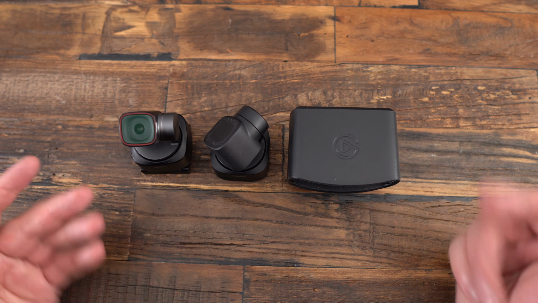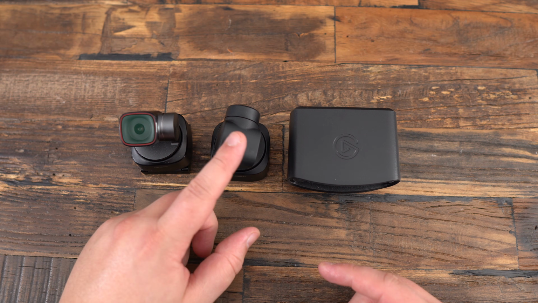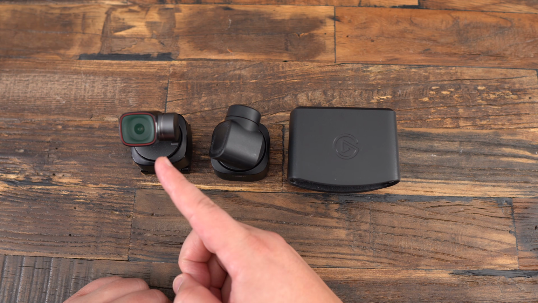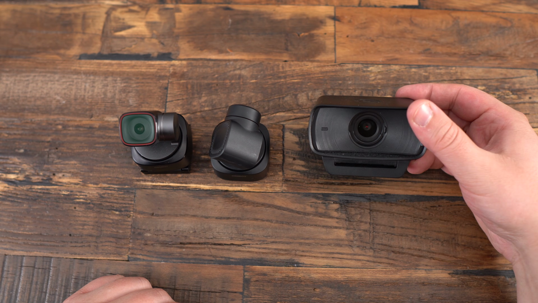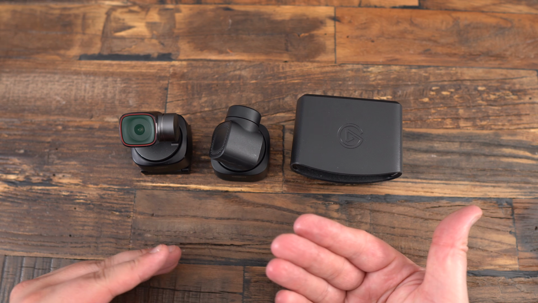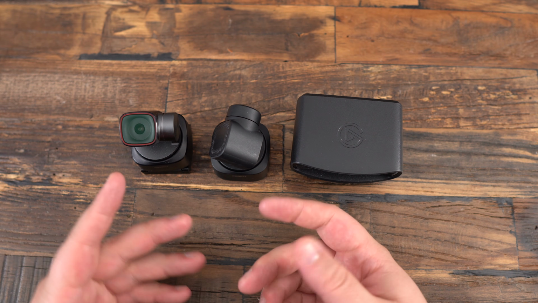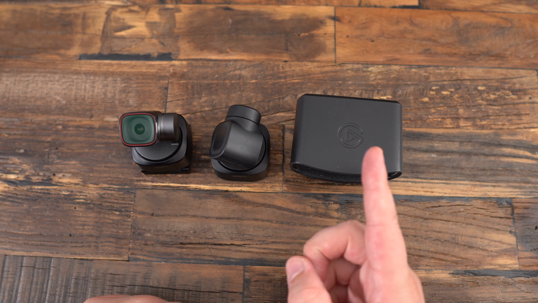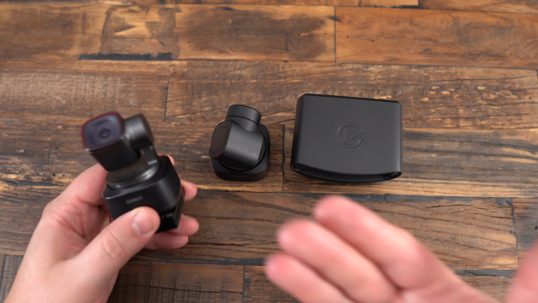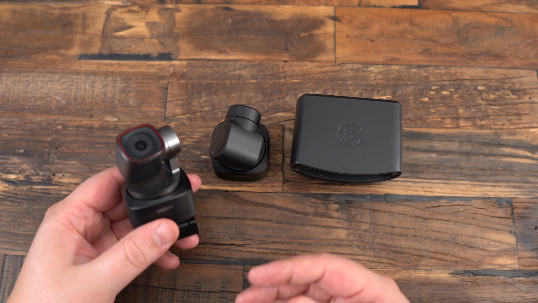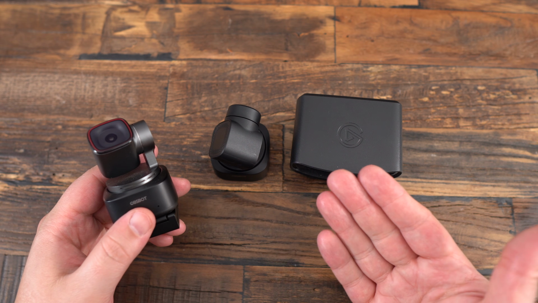Today we're diving into a showdown between three really popular webcams in the market right now. The OBSBOT Tiny 2, the OBSBOT Tiny 2 Lite, and the Elgato Facecam MK2. These webcams are all built for streamers, content creators, or anyone looking to level up their video conferencing game. But which one should you choose? Well, that's exactly what we're trying to figure out today. Stick around as I break down the pros and cons for each model and give you my final ranking with a comparison video.